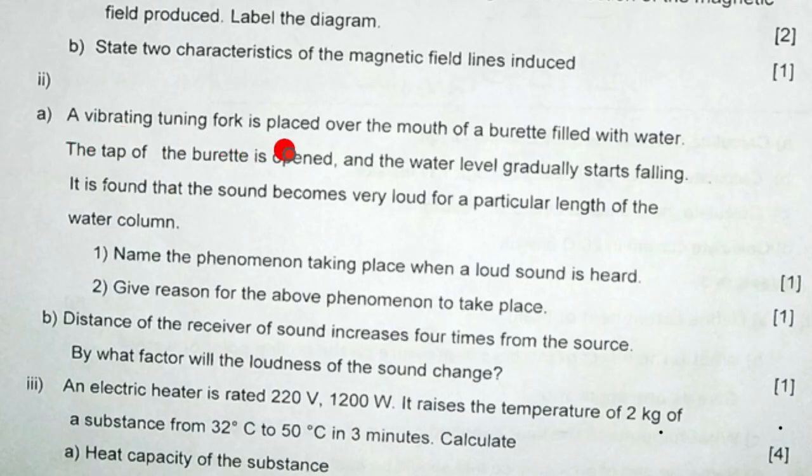A vibrating tuning fork is placed over the mouth of a burette filled with water, and the tap of the burette is open.